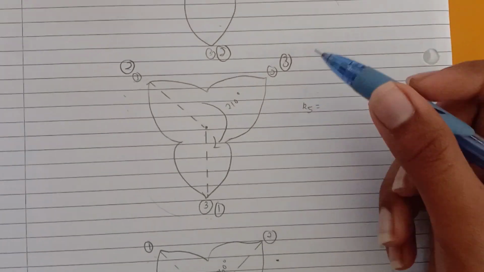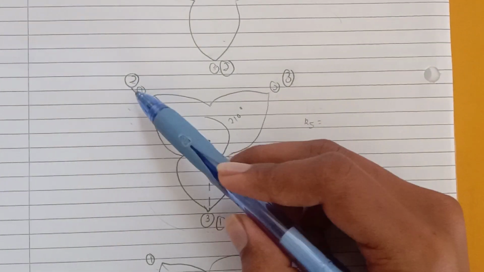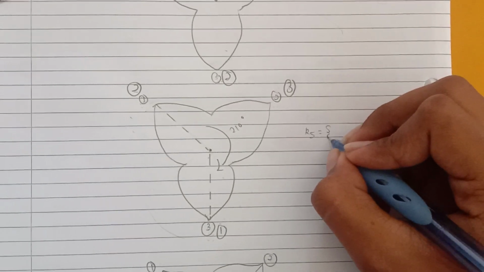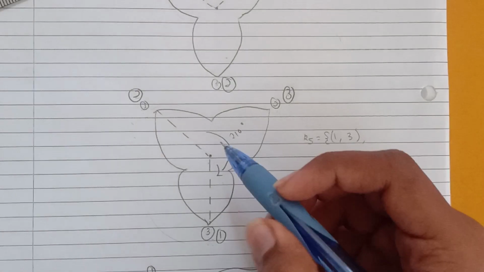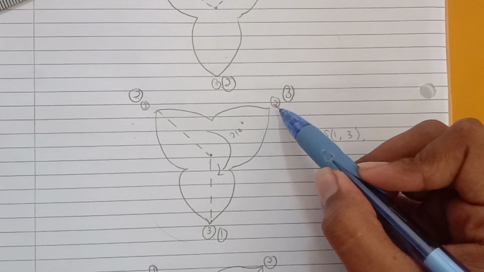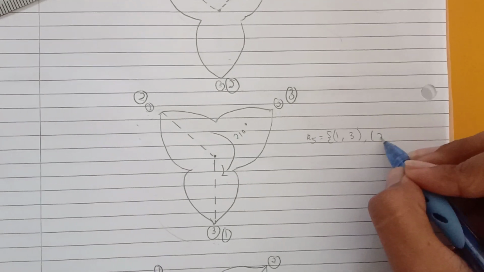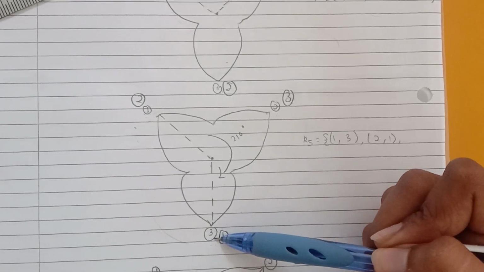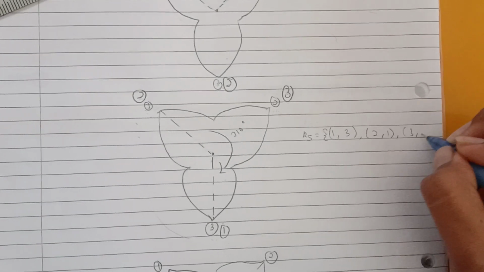For the fifth one, if we rotate the flower 210 degrees, the image of petal 1 will fall on object of petal 3. So it will be 1, 3. So secondly, the image of petal 2 will fall on object of petal 1. So it will be 2, 1. And lastly, the image of petal 3 will fall on object of petal 2. So it will be 3, 2.